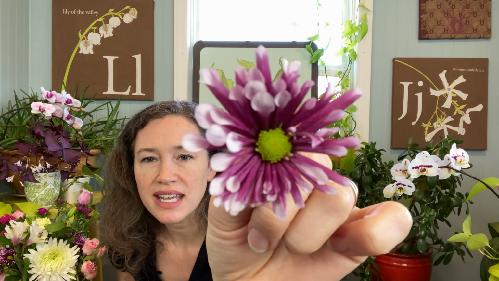But then what you have to ask yourself, because what you're looking at are the petals, is to find the petals, I have to find the anthers, because the petals are going to be right outside the anther. So if you look at this flower, can you see any anthers? I can't, right? They're not visible to me.